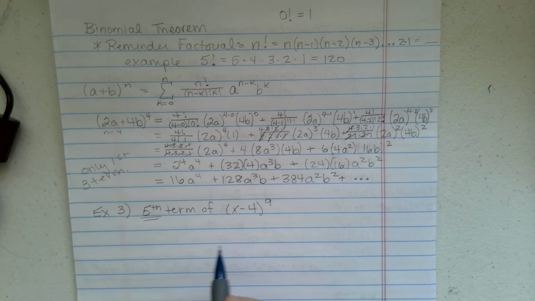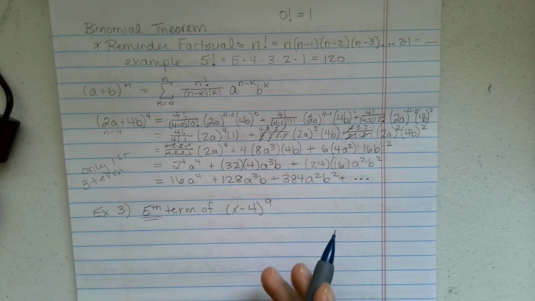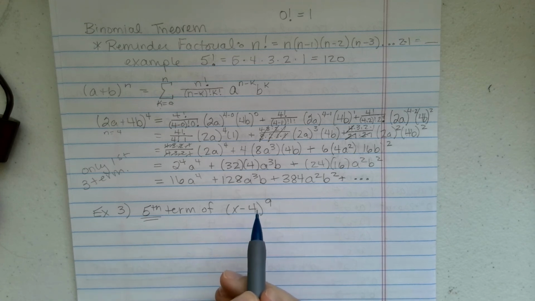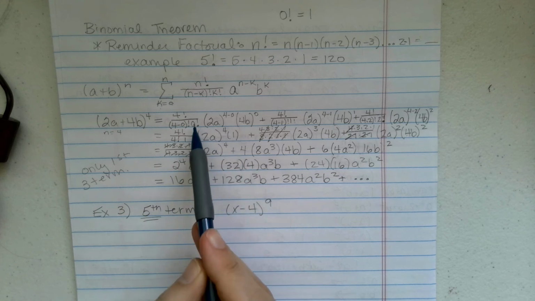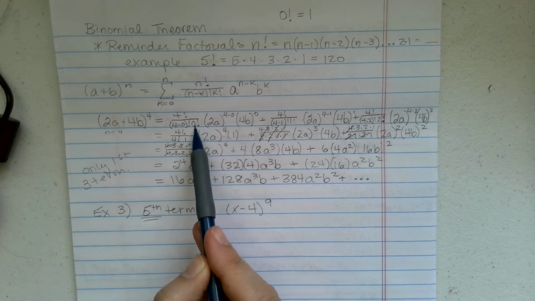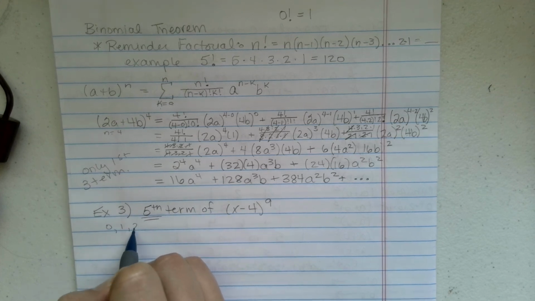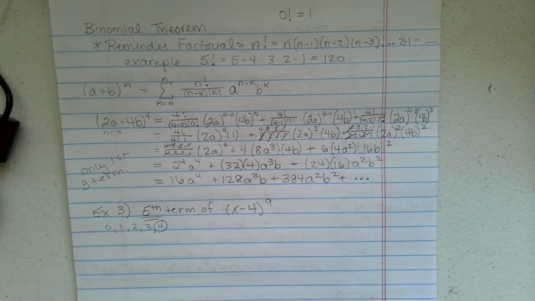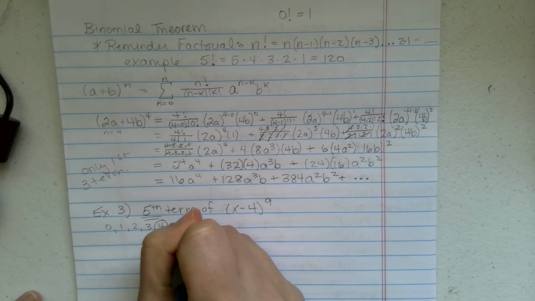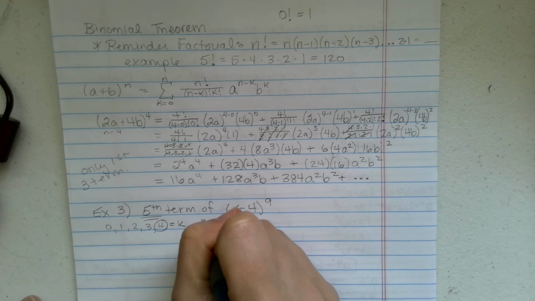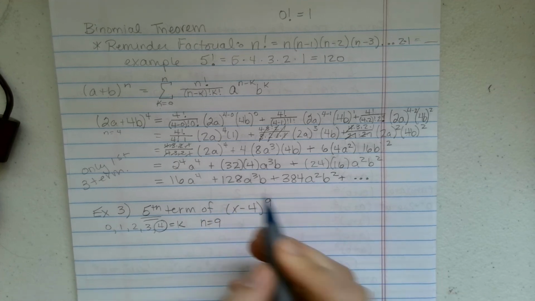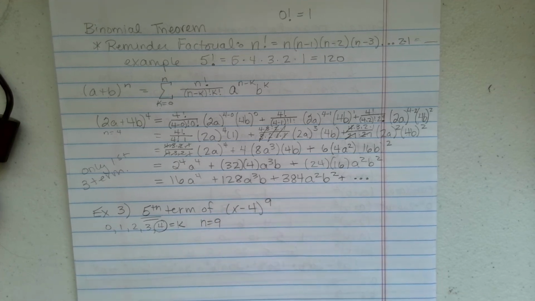Okay, so what can we do here? We know here, let's see, when we had the first term, we were using 0. So the 5th term will be when we use 0, 1, 2, 3, 4. We want to use 4 for k and 9 for n. And we're going to use x and minus 4 as our a and b.